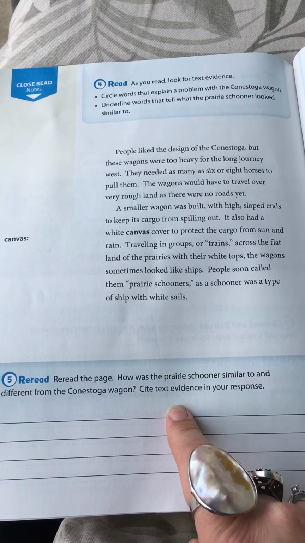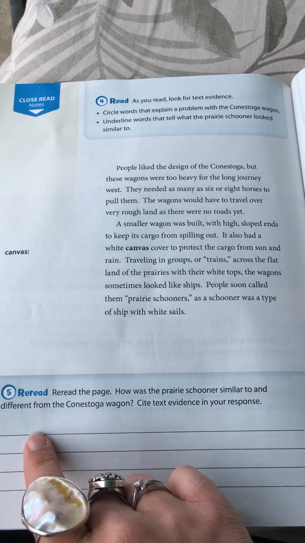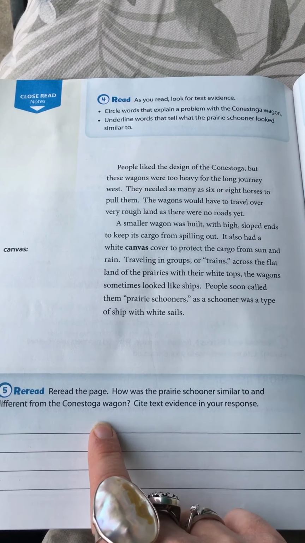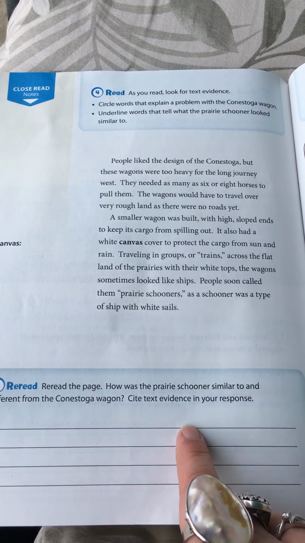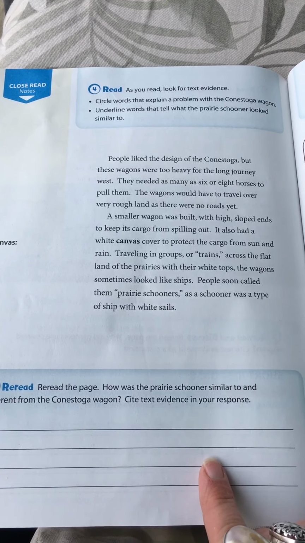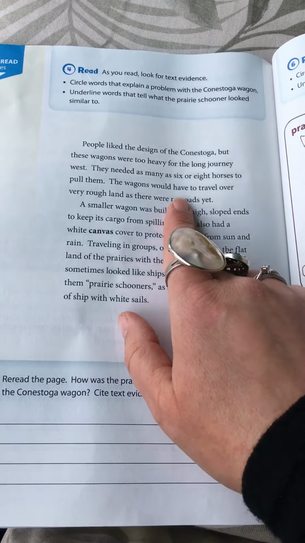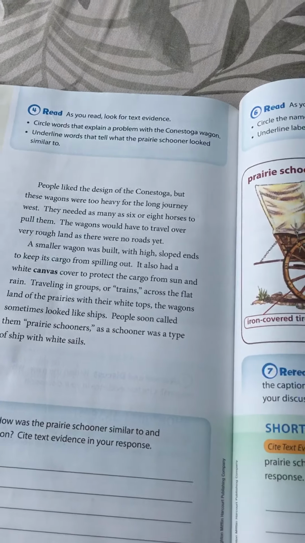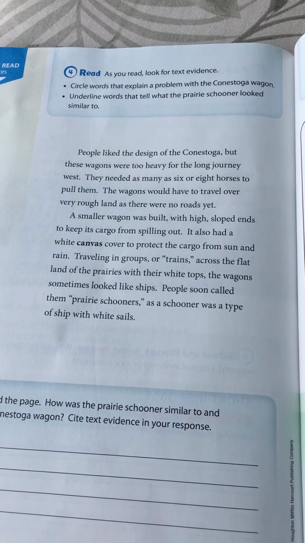Cite text evidence. So you're going to say, a prairie schooner is similar to a Conestoga wagon by. A prairie schooner is different from a Conestoga wagon by. And you're going to get your facts from the reading. Okay? Pause here, and then we'll go to 6.